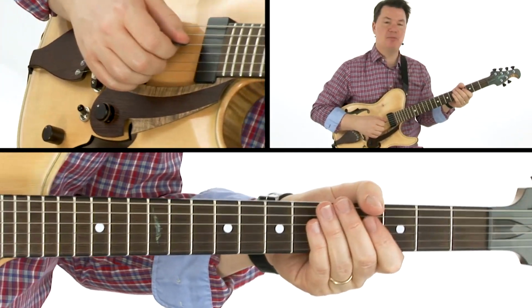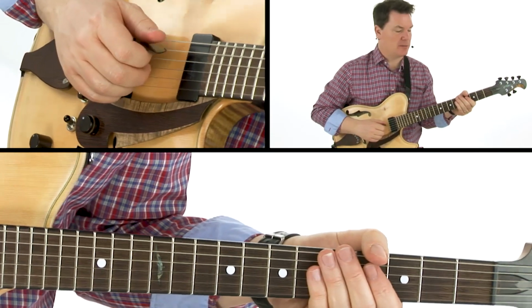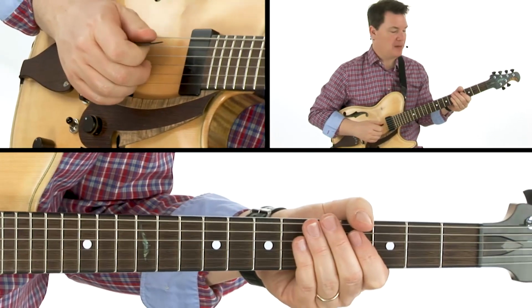Okay, so let's pull up the track again, and let's play this next example, and we'll loop that a couple of times before we move on. We'll play it twice through. Here we go with the track.